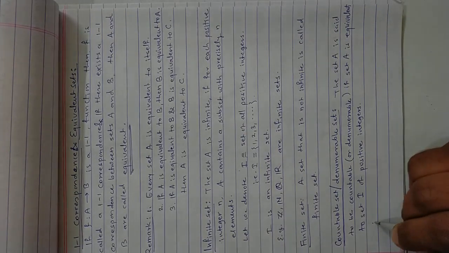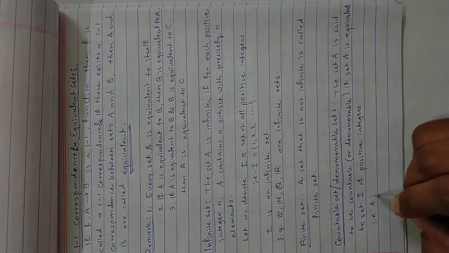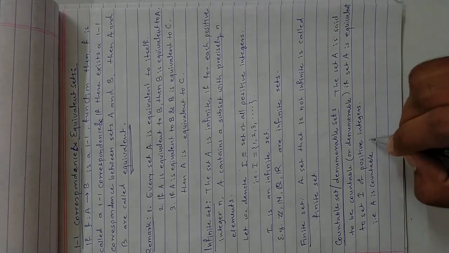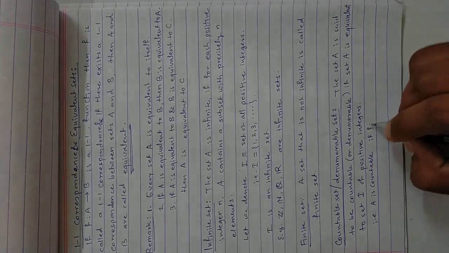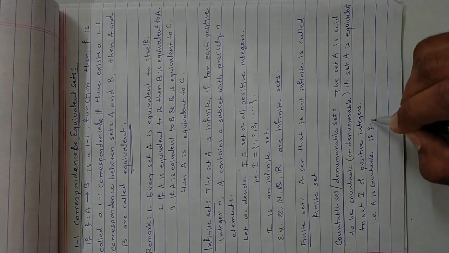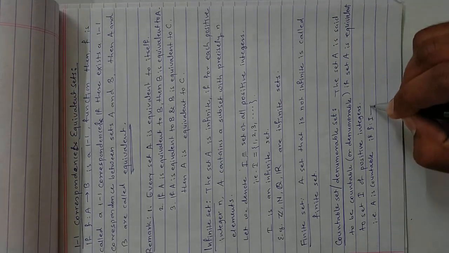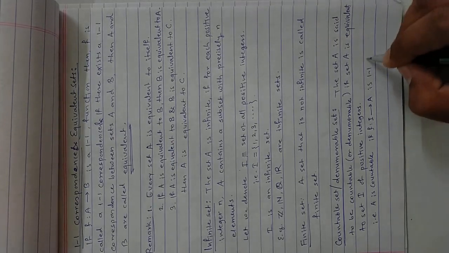That means a set A is countable if the sets A and I are equivalent, that is, if a map F from I to A is a 1-1 correspondence.